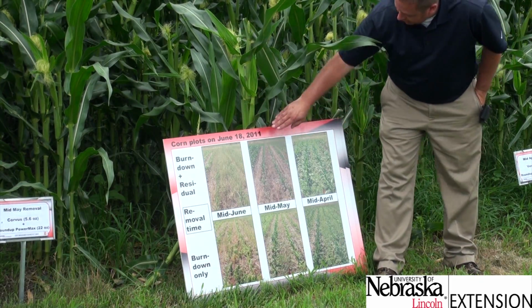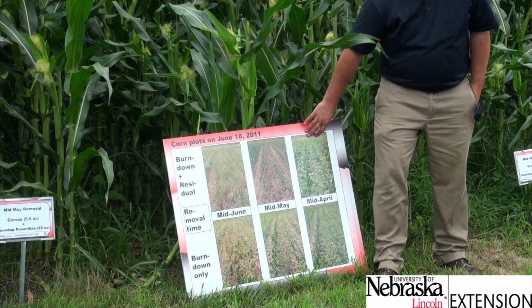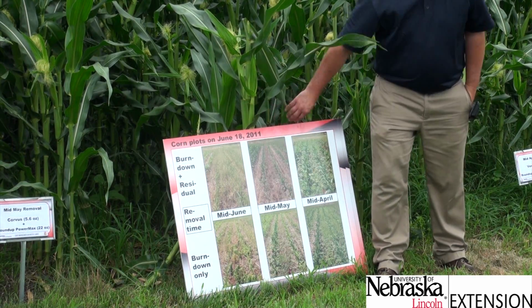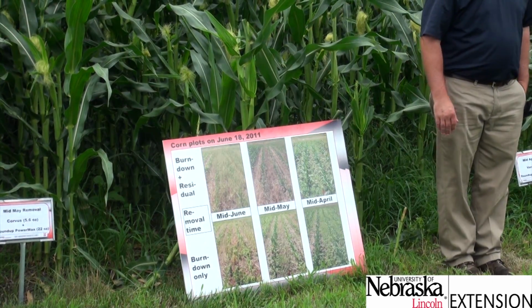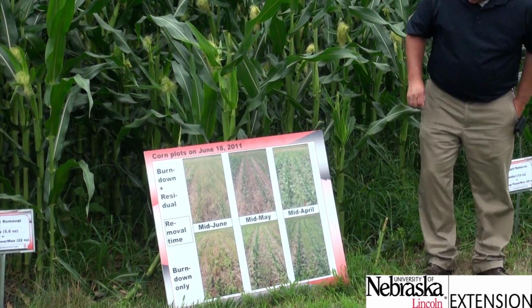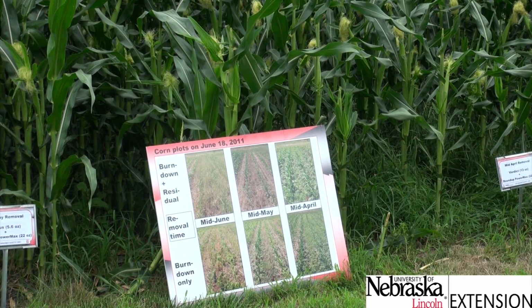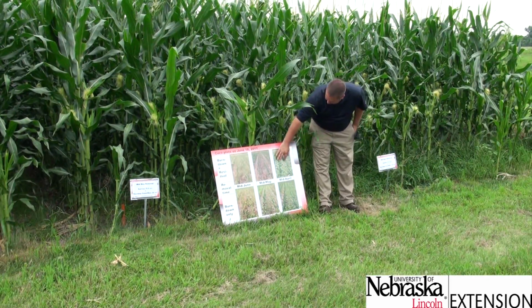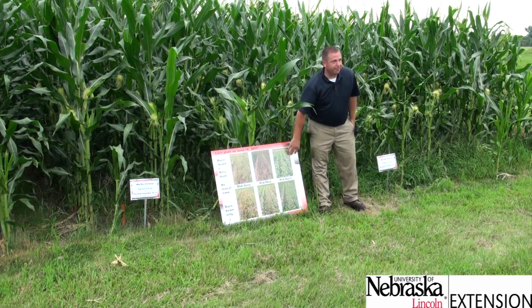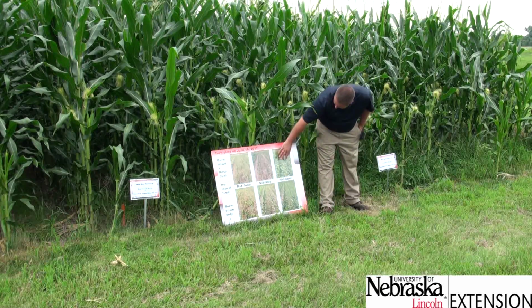So it's basically, this picture is 2 months removed from treatment, 1 month removed from treatment, and then shortly after that treatment there. And what you can see early on in these pictures, that's not particularly showing up well at this point in the season, is the difference in getting that crop off to a weed-free start out there.